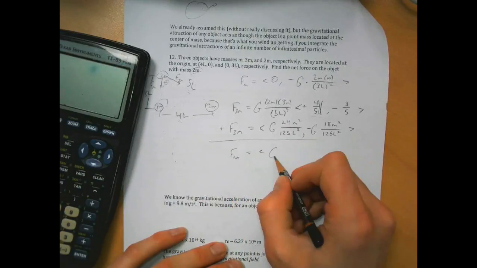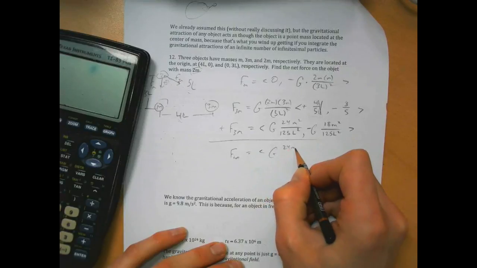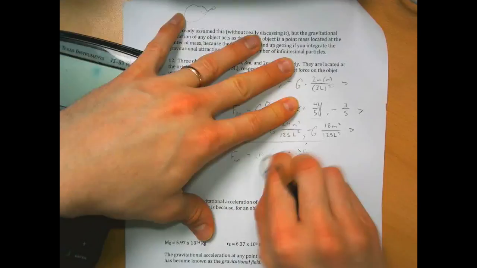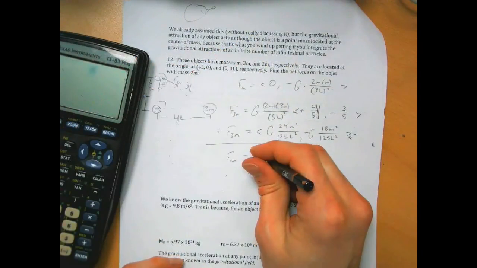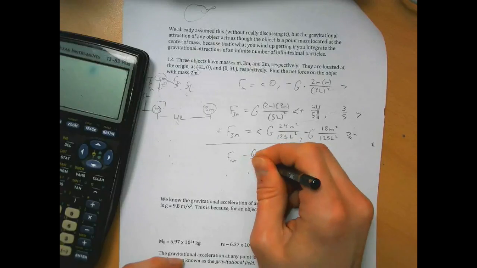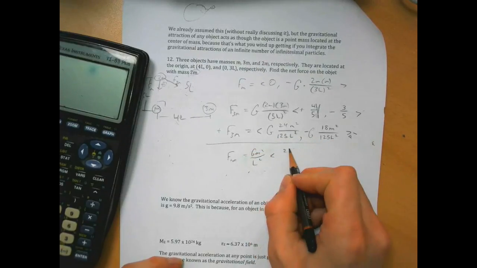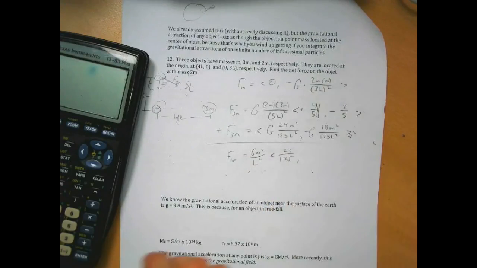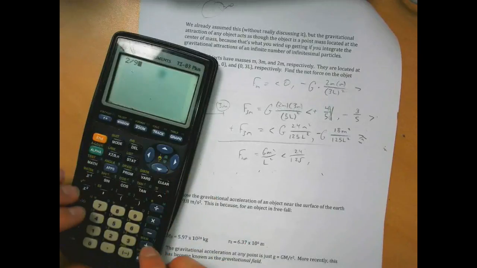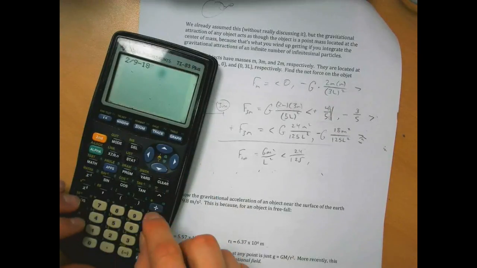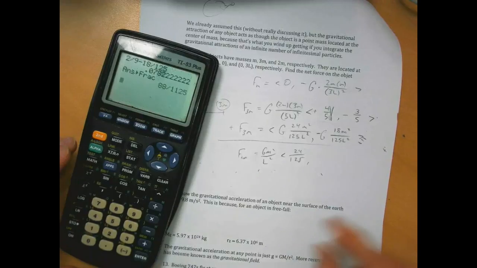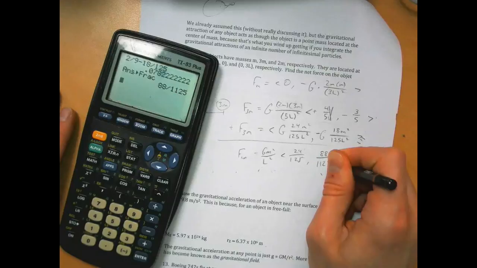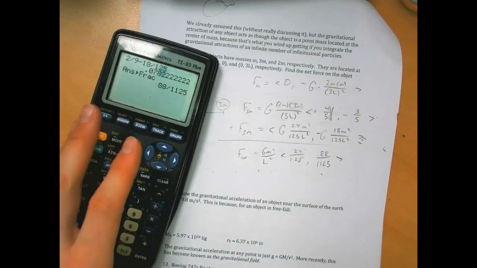And the x component's already done because one of them's 0. Well, actually, it might look a little bit nicer if I pull out the gn squared over L squared. And what do we have here? 2 over 9. So we've got 2 over 9 minus 18 over 125. That's nice. 88 over 1125.